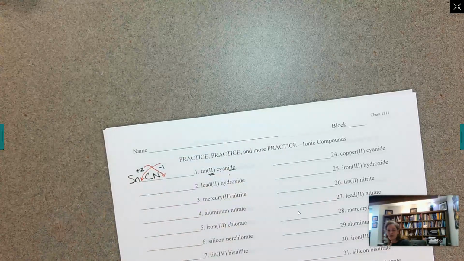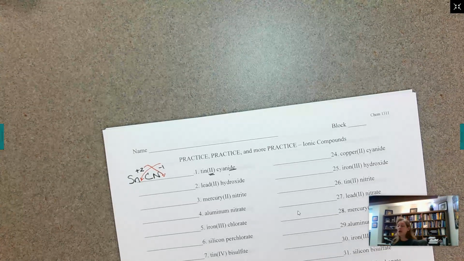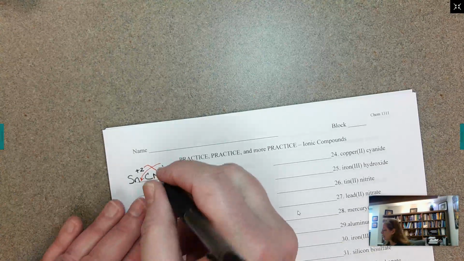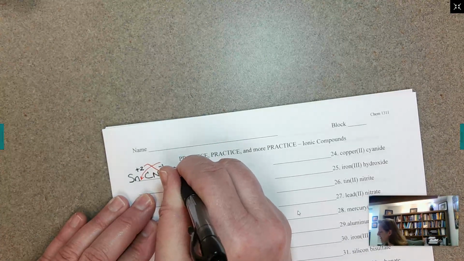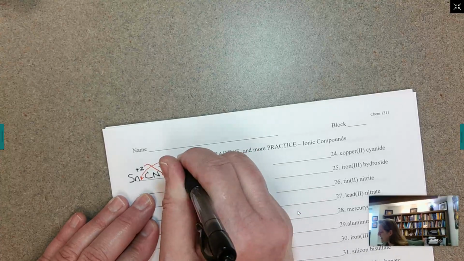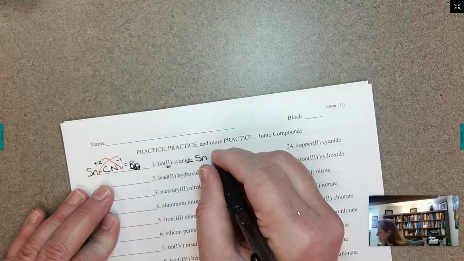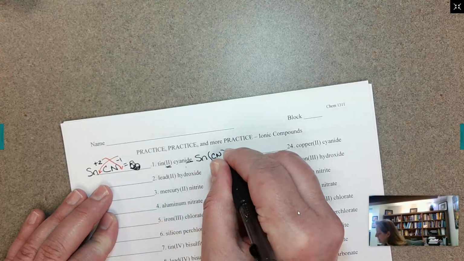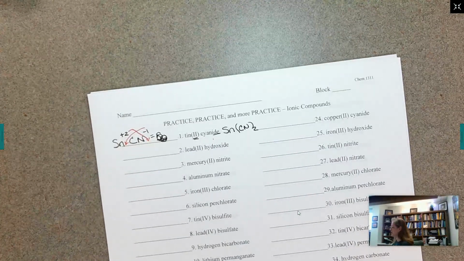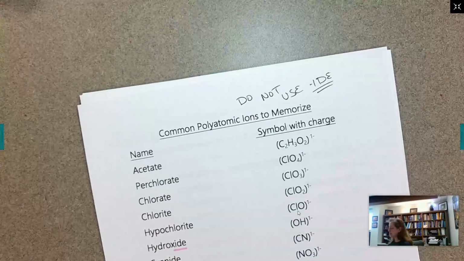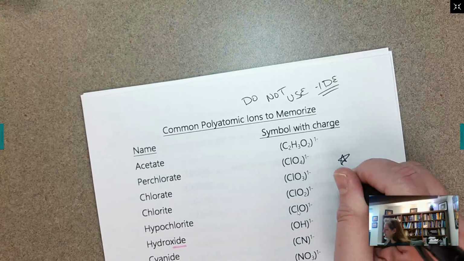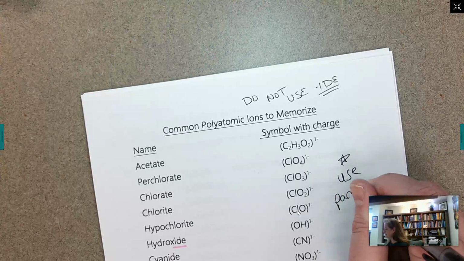I'm going to tell you folks, this right here is a high miss type of question. When your polyatomic ion does not have a number in it, people forget to put, guess what? Parentheses. So this is going to be Sn. Whoops, I'm sorry. I should have made it lowercase n. This is going to be Sn, and then cyanide is going to be open parentheses CN with a 2. So what I normally do is on my polyatomic ion sheet, I make myself a note, use parentheses.